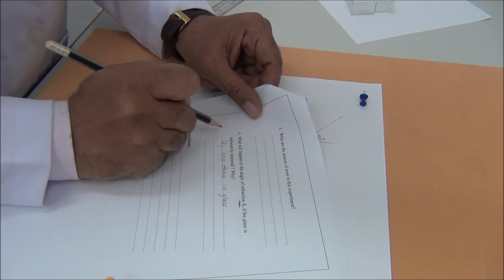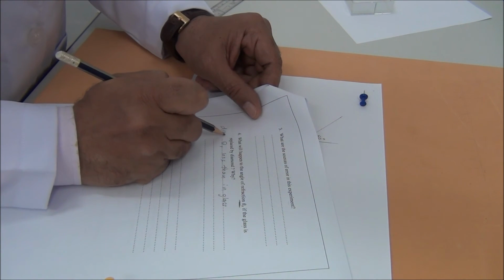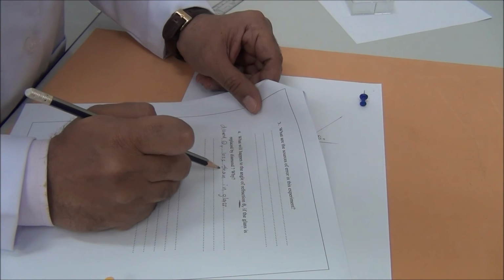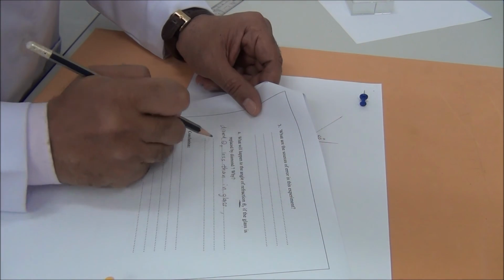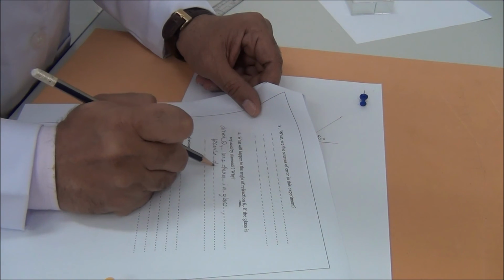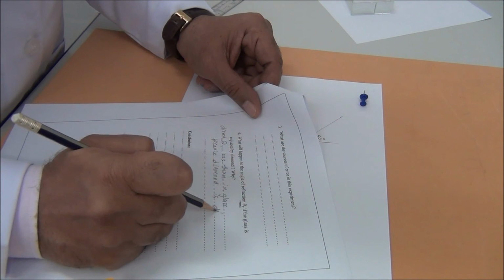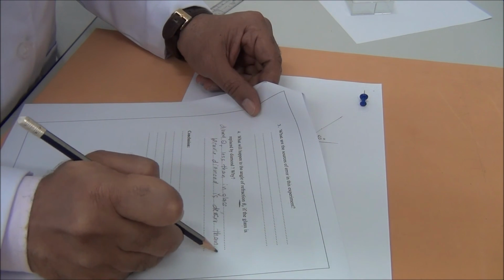So in diamond, theta r will be less than in glass. Why? Because diamond is denser than glass.